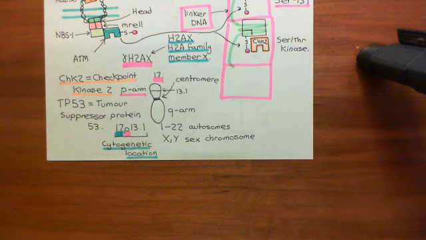Okay, so welcome back to this next video in which we are discussing homologous recombination to repair double-strand breaks within DNA. Right, so we're currently looking at the pathway downstream of detection of the double-strand break, and we're just about to discuss the activation of the p53 protein.